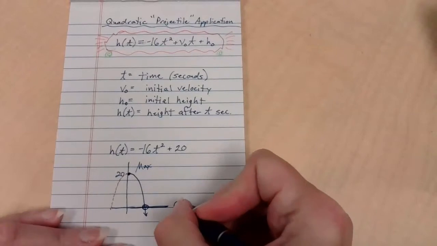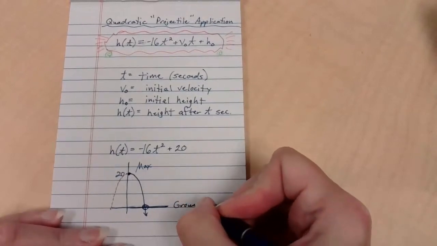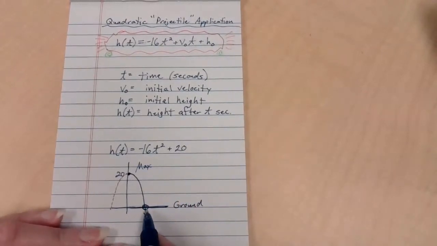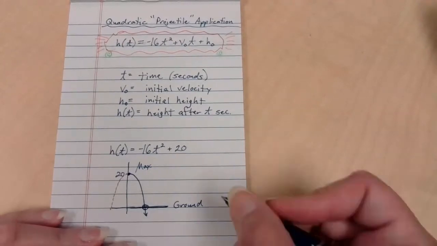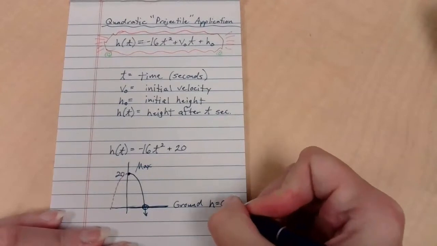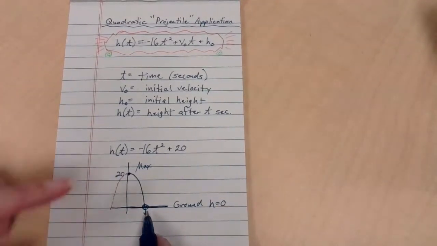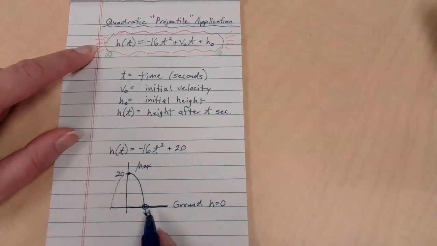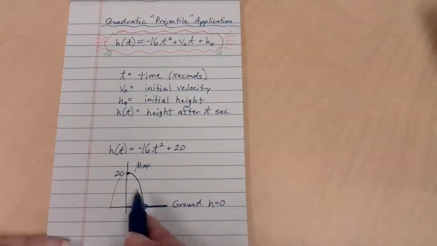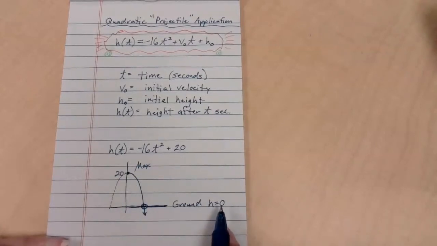When does it hit the ground? What would that be? What is my height at this point? 0. Ground has a height of 0. And so that means that if we're looking for this, for our parabola, we're looking for our zeros. So most of the time we're either looking for the vertex, which is our maximum, or we're looking for the ground, which is our zeros.